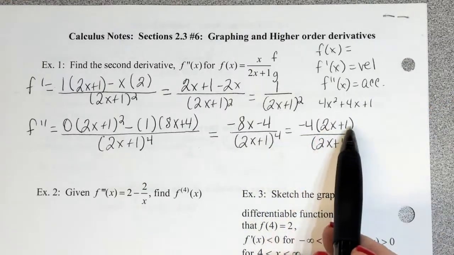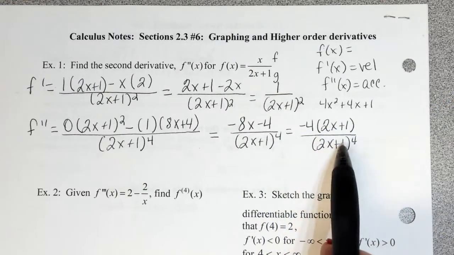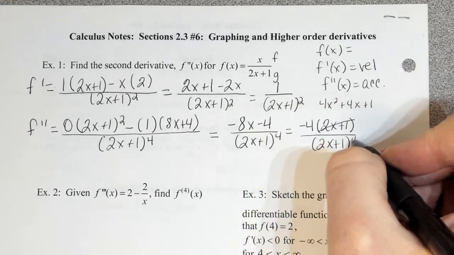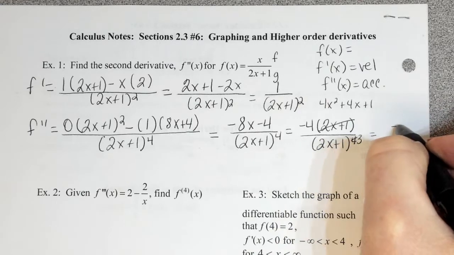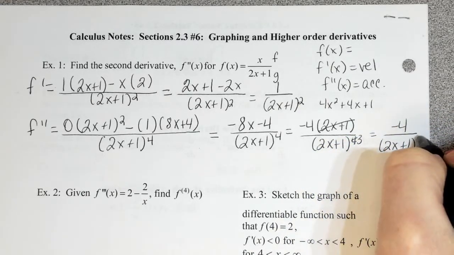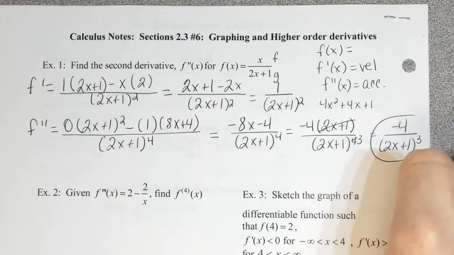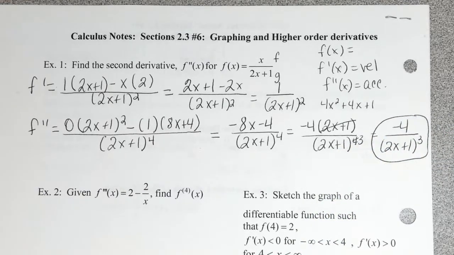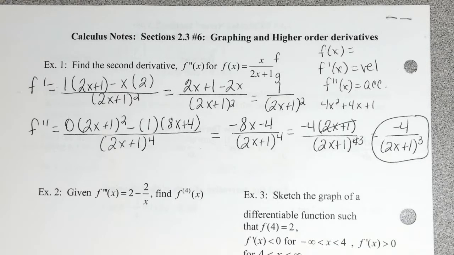So if I have 2x plus 1 on the top and 2x plus 1 to the 4th on the bottom, I can cancel this with one of these, and I'm going to end up with negative 4 over 2x plus 1 cubed. Any questions on finding the second derivative?